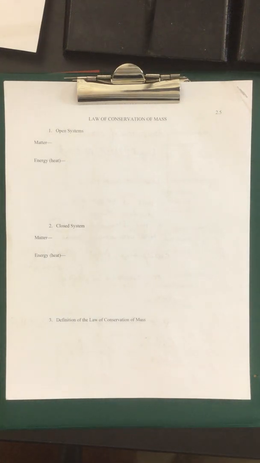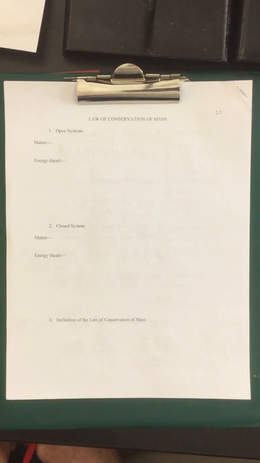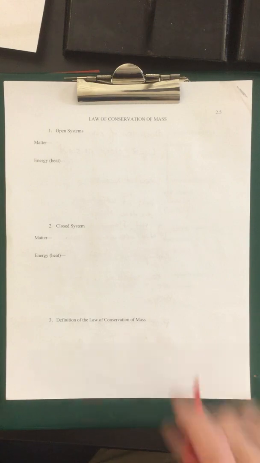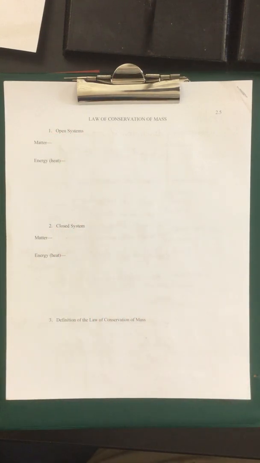Today we're going to look at a concept that we've talked about in class before, but now we're going to look in a little more detail, and it's called the law of conservation of mass. We'll get to the definition of the law of conservation of mass, but first I want to describe to you guys two systems that occur whenever you have a chemical reaction. You have what's called an open system, and you have what's called a closed system.